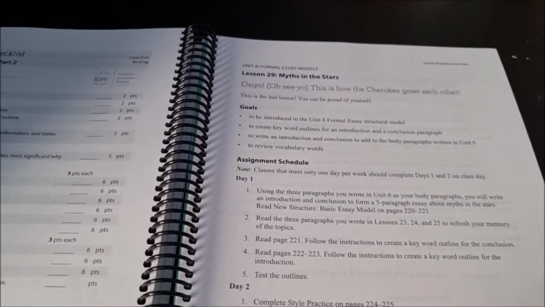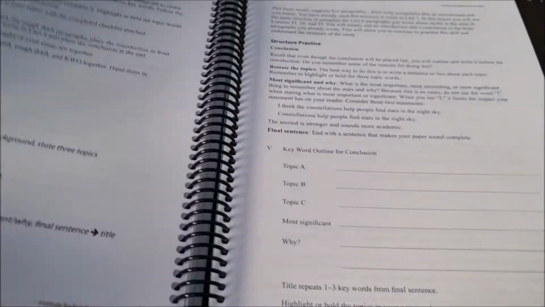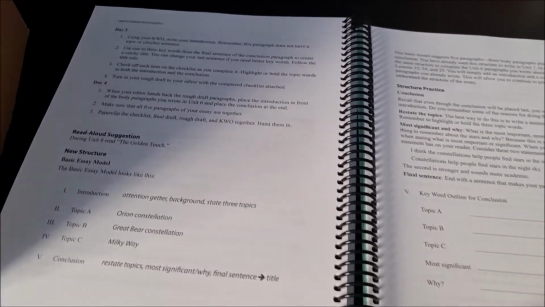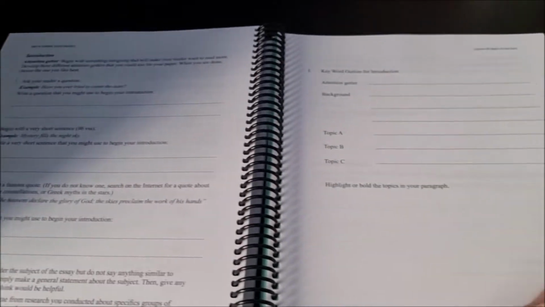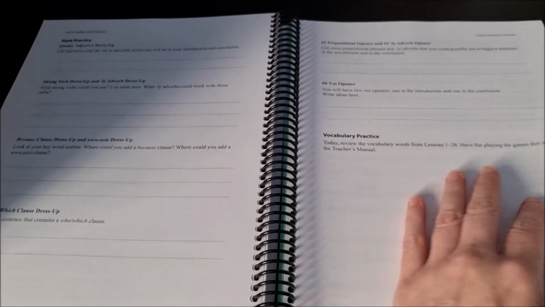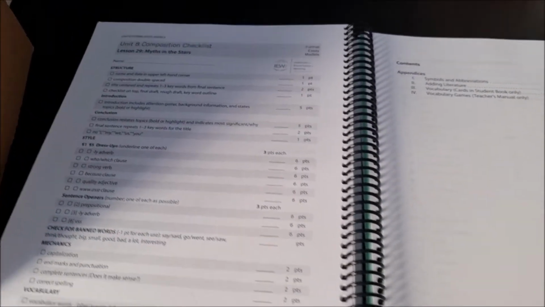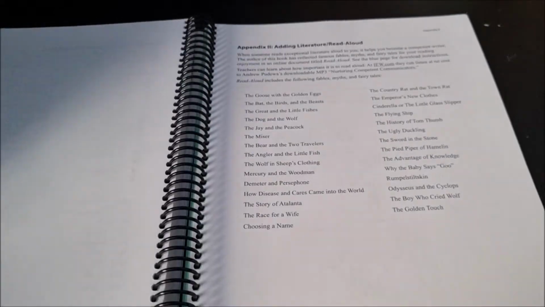And let's look at the last one, lesson 29. Their checklist. They've got their abbreviations as well. And they have all their vocabulary cards at the end.